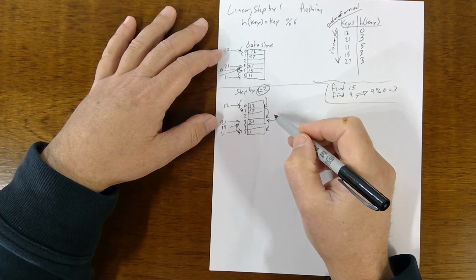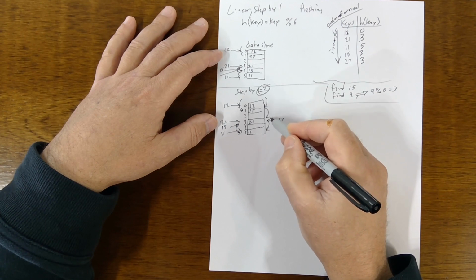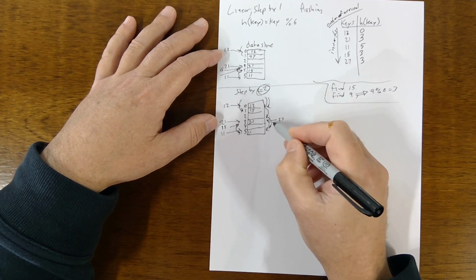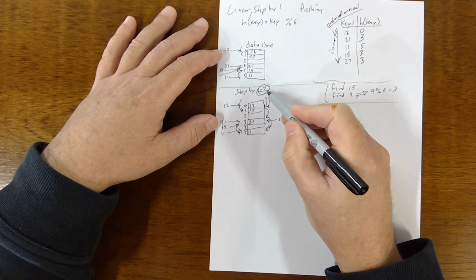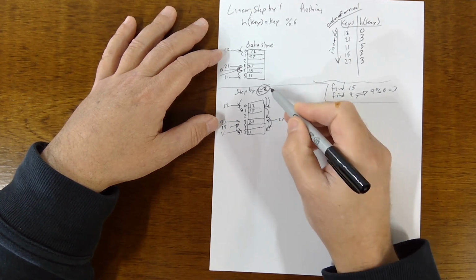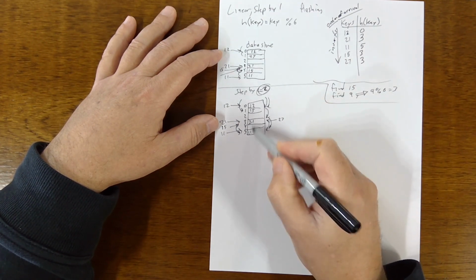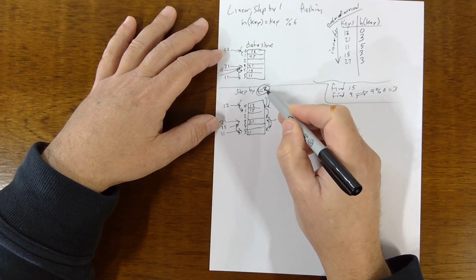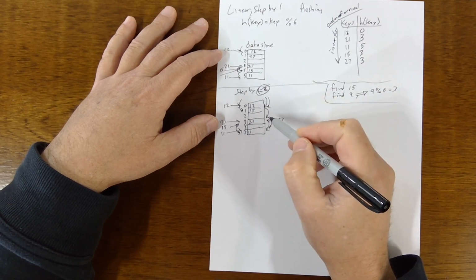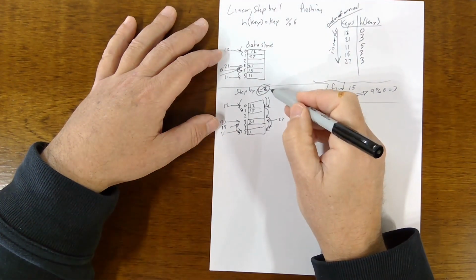Then let's see, 27. Yeah, it's going to roll around. It's going to roll around forever, and you're never going to get there. So this is a bad step size, because this is an even number of data, and so you want an odd step size. Otherwise, you're going to keep rolling around. You're never going to find that blank spot.